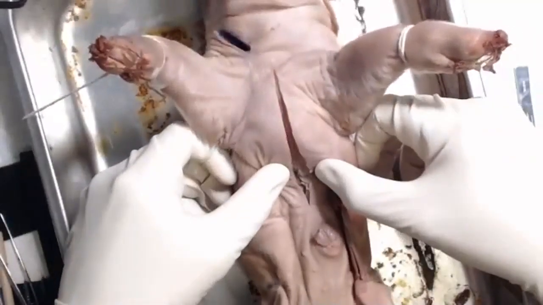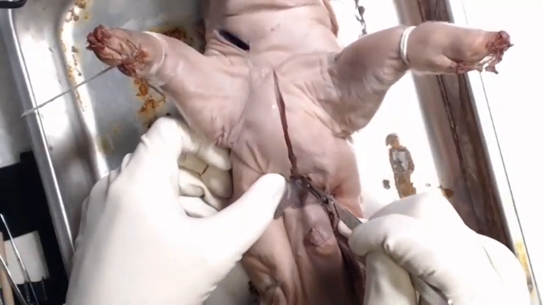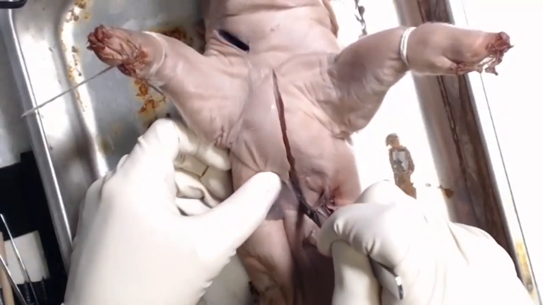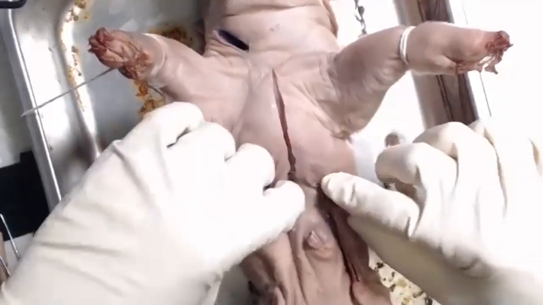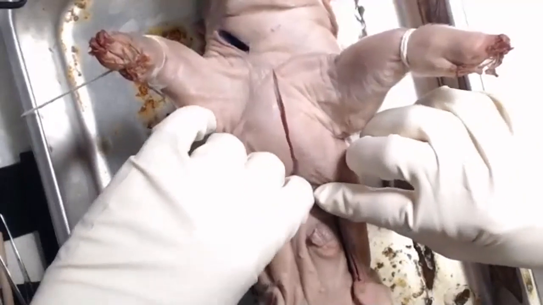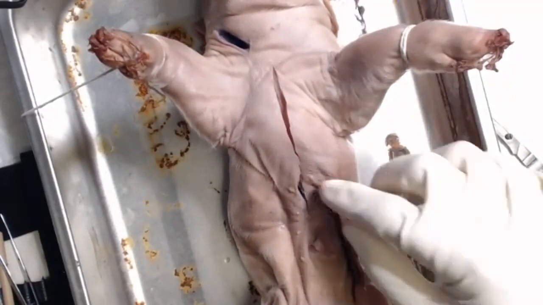Put your scalpel down and look. Not quite there on this end. If you get a lot of fluid coming out when you push down on the abdomen, that means you're probably through into the abdominal cavity. Okay, and I can see mine there. So that's our first cut we want to make. Once you get into the abdominal cavity, you can put your scalpel away.